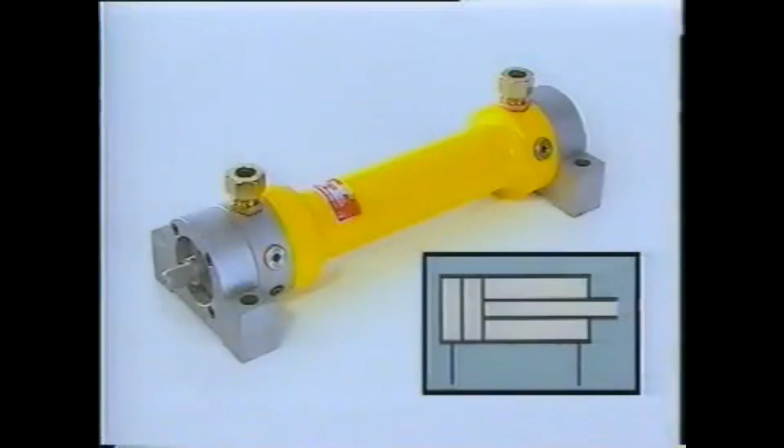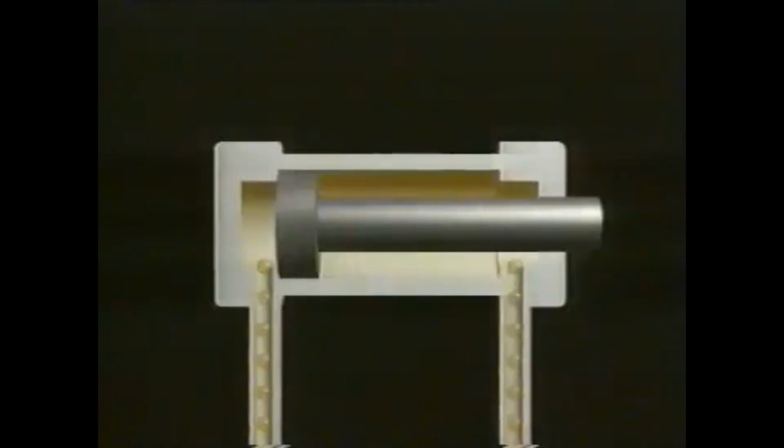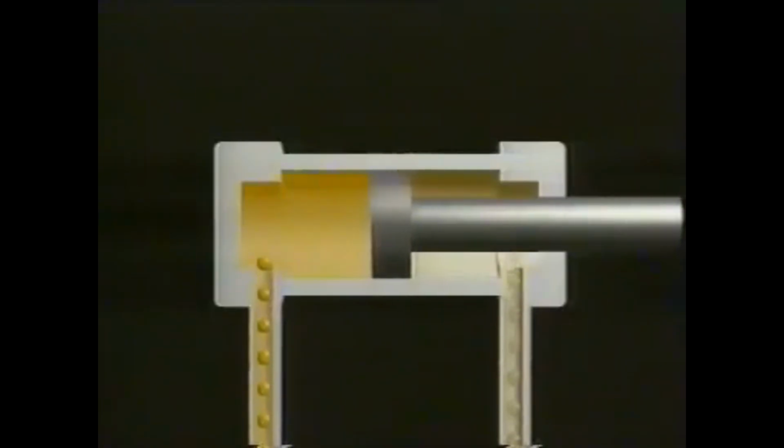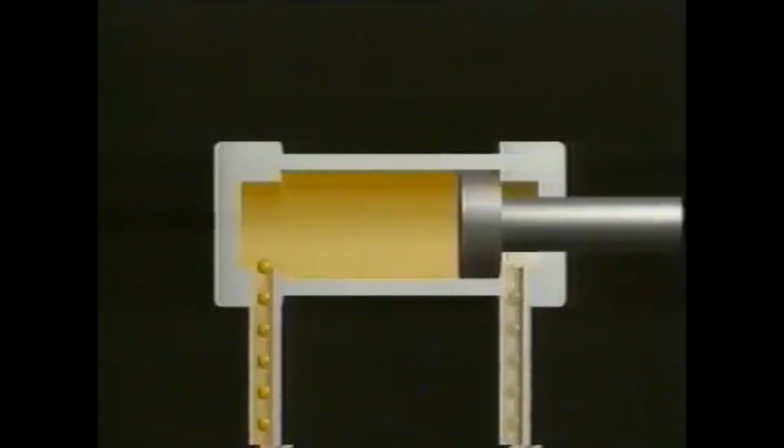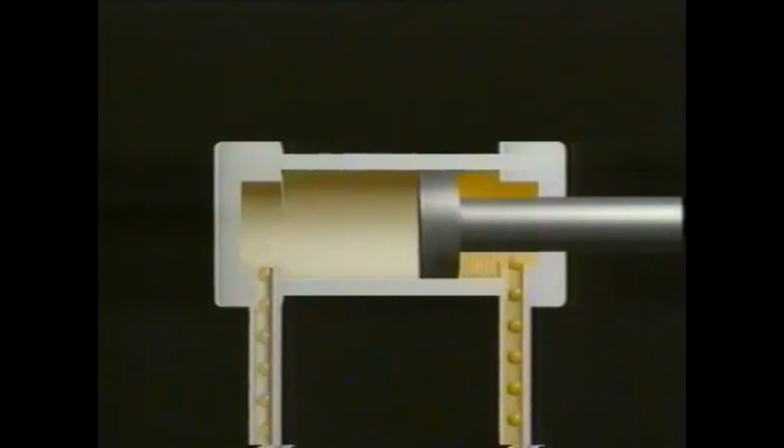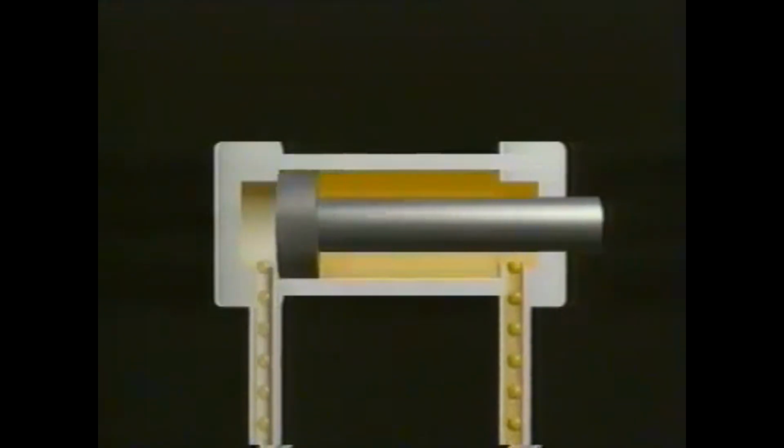The double-acting cylinder. The double-acting cylinder can be recognized by its two working ports. This is how it works. Pressure is applied to both sides alternately to advance and retract the piston. This means that the cylinder can do work in both directions. It can push and pull.